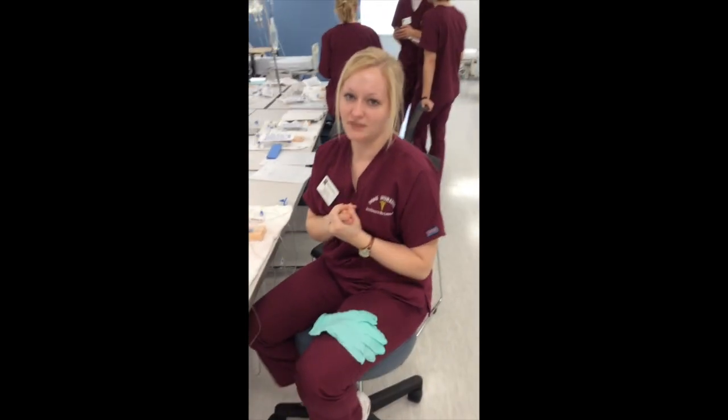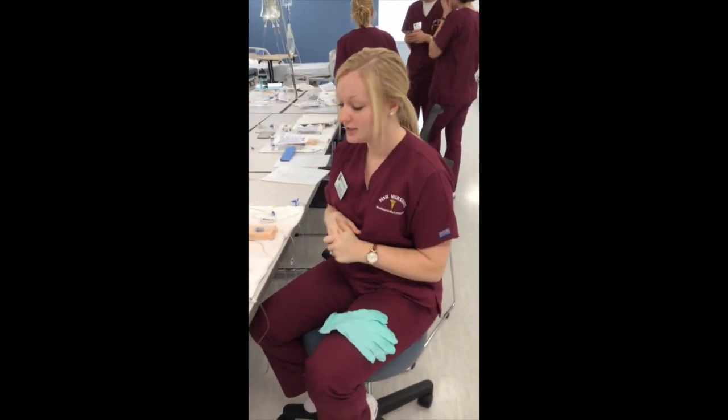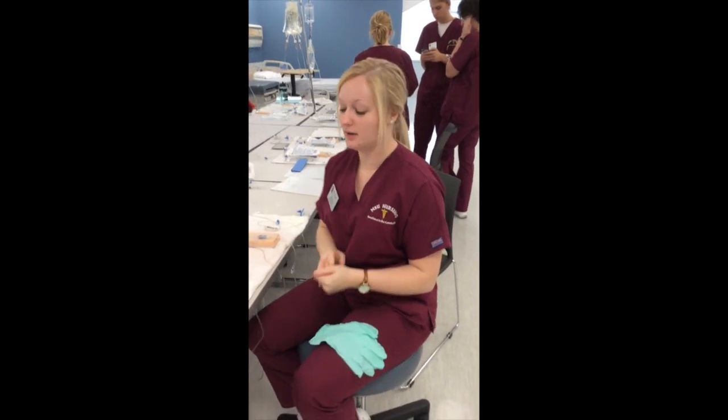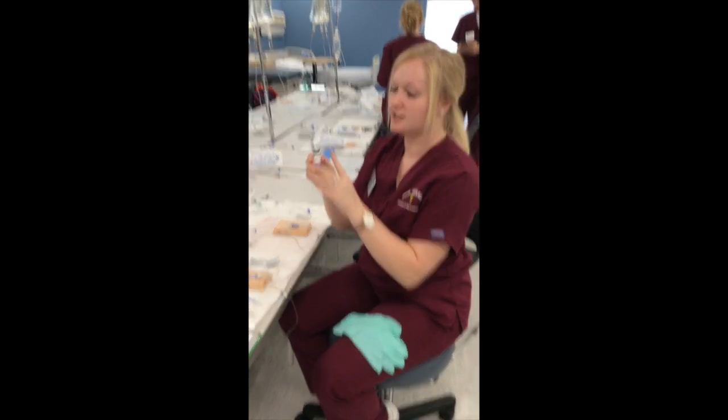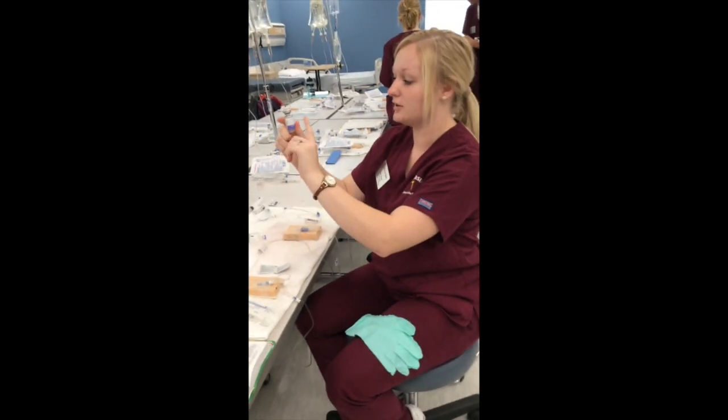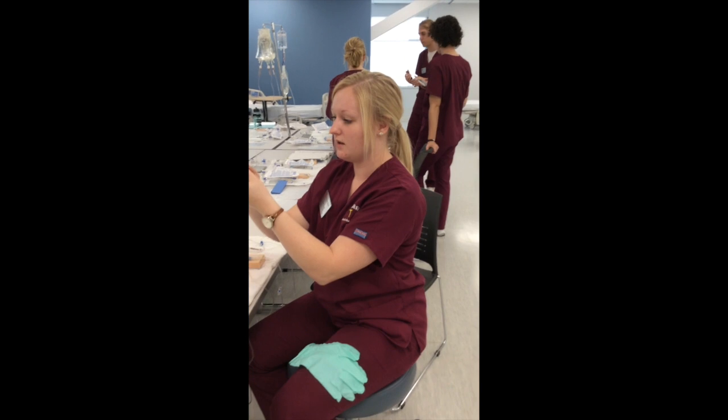So now I'm going to demonstrate giving an IV bolus. The first thing I'm going to do is go to my MAR and get the medication out of the cabinet. Okay, my patient is going to be receiving morphine, so I'm going to make sure, yes, this is morphine, and make sure it's the right concentration.